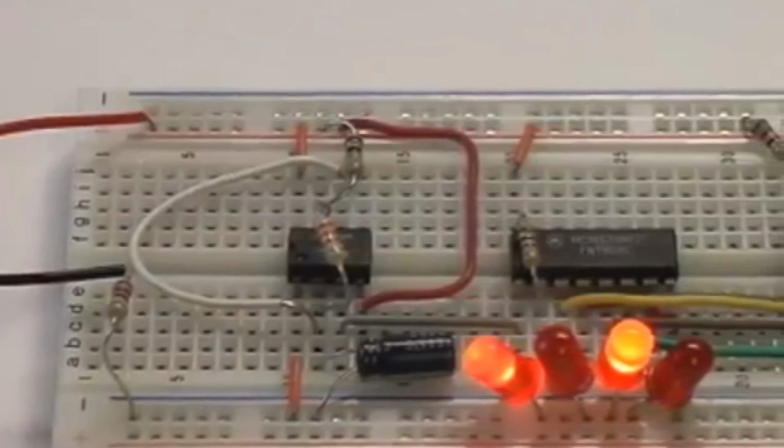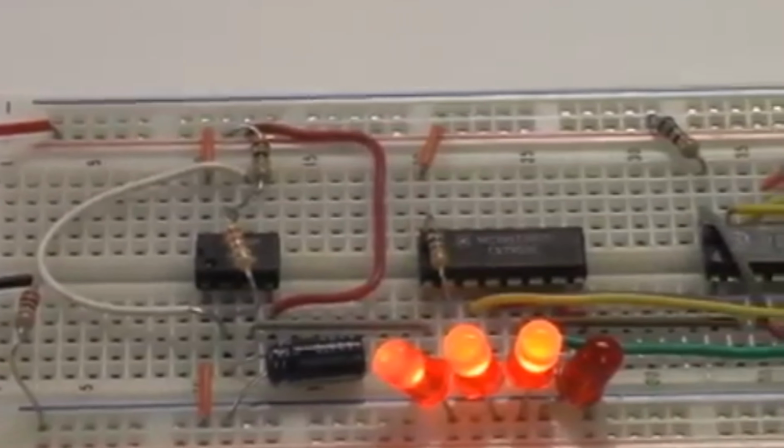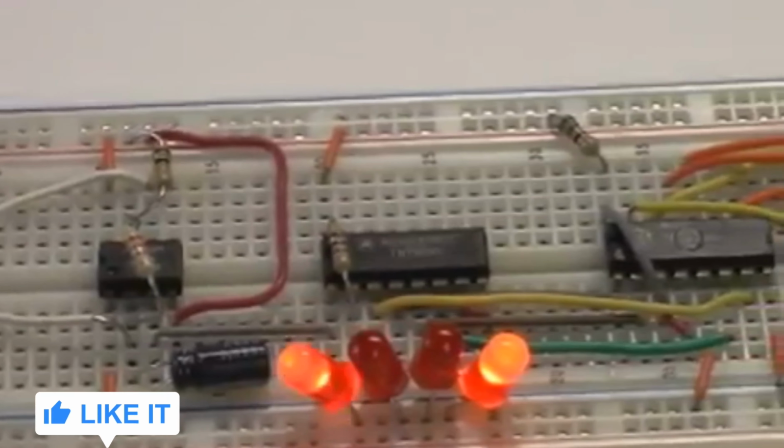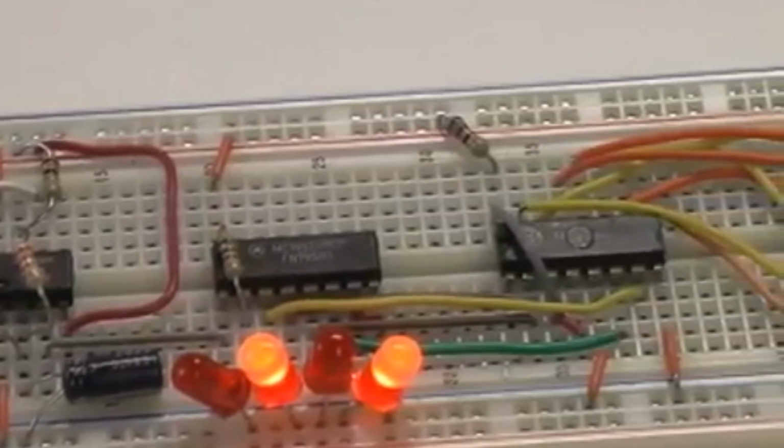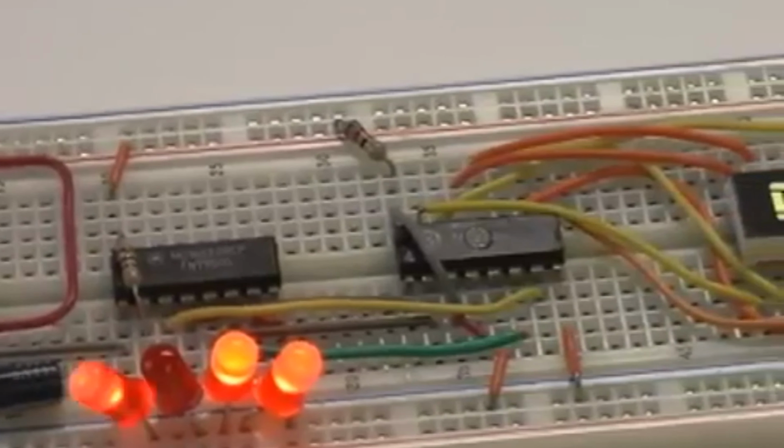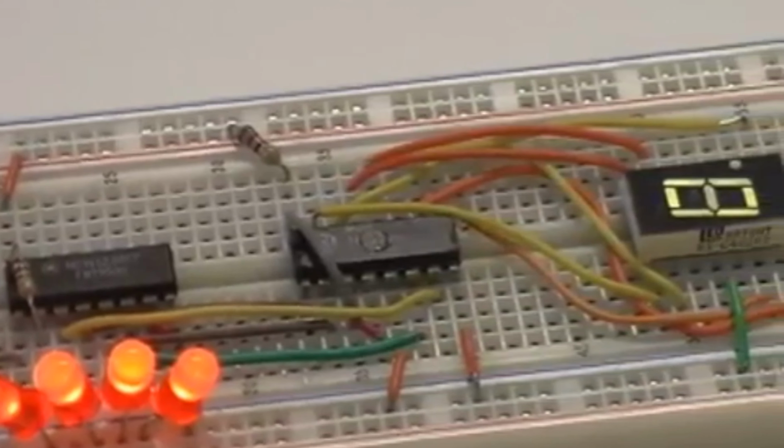Remember to follow all safety procedures if you are building and testing electronic circuits. Electricity can be dangerous.